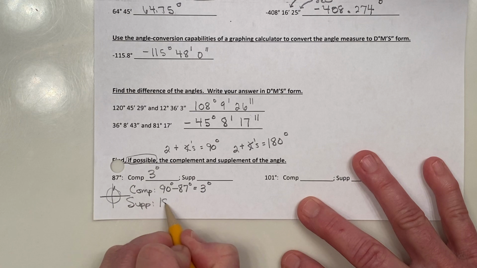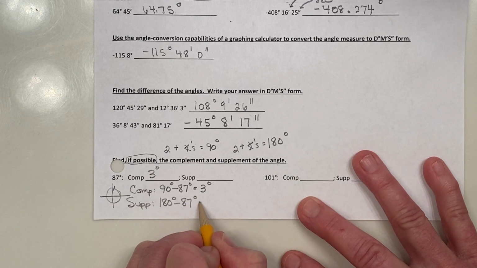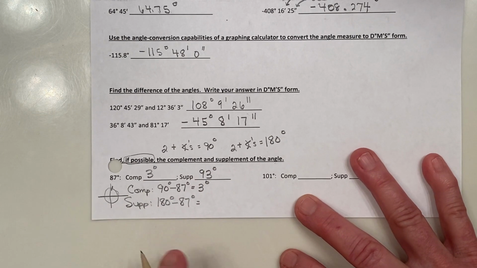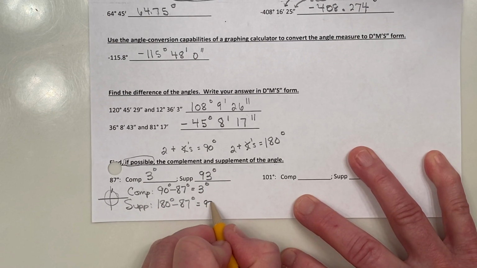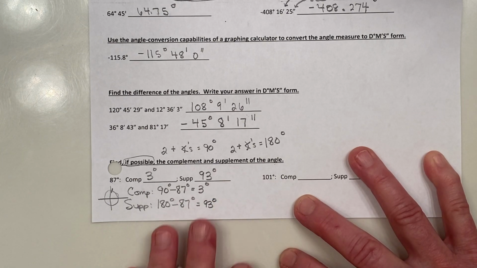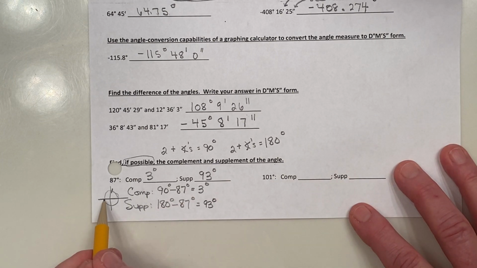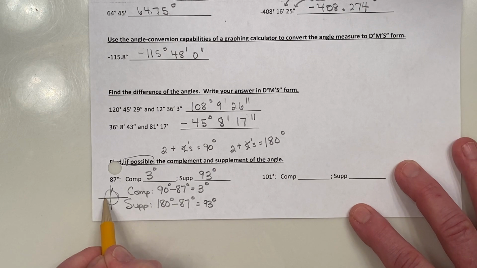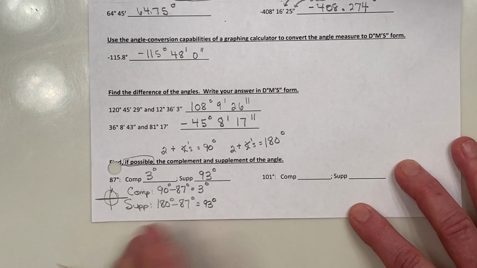Supplement, remember, is 180. Subtract the given angle. I think that's going to be 93 degrees. That makes sense, because if I have 87 degrees, I would have to take all of 90 plus that 3 that's missing here, and that would get me down to 180, which is the straight angle right here.